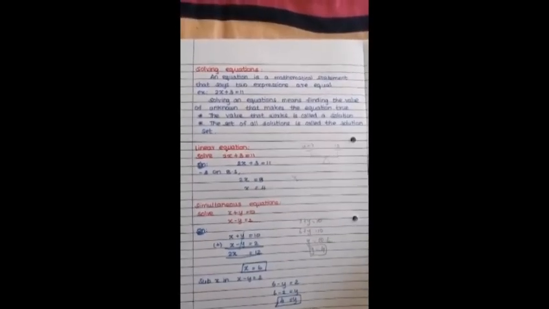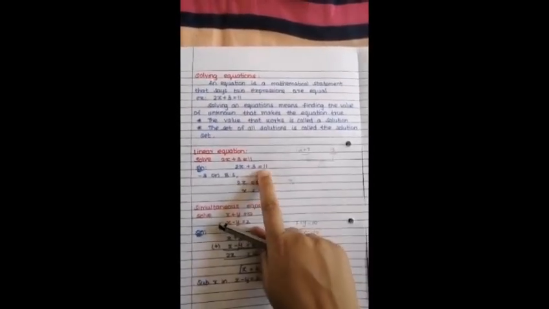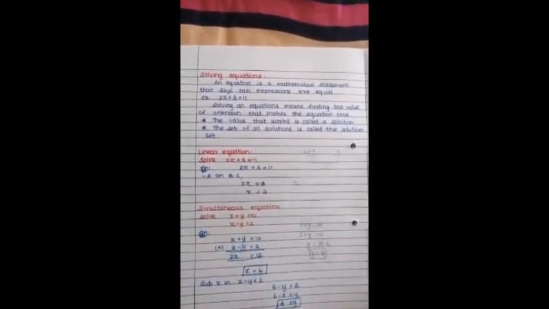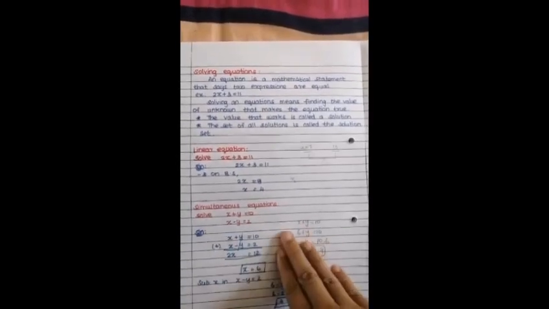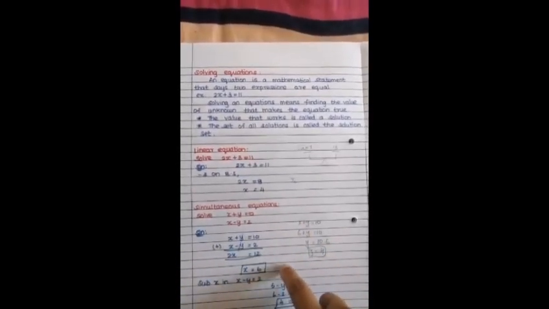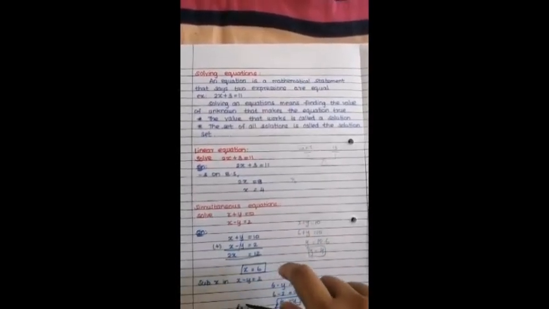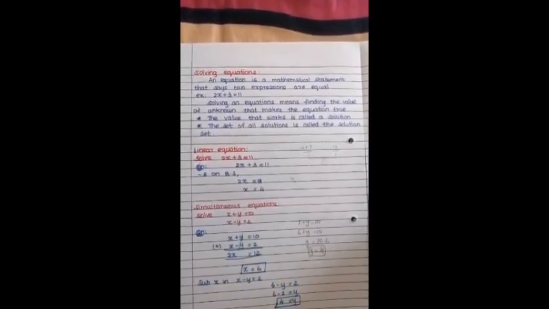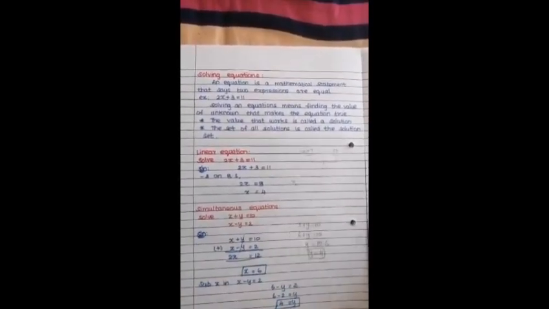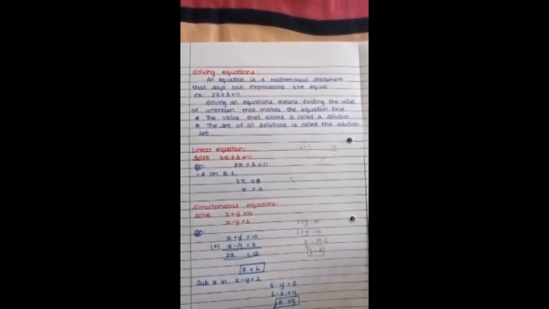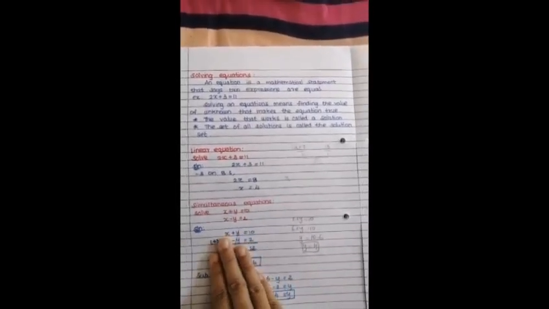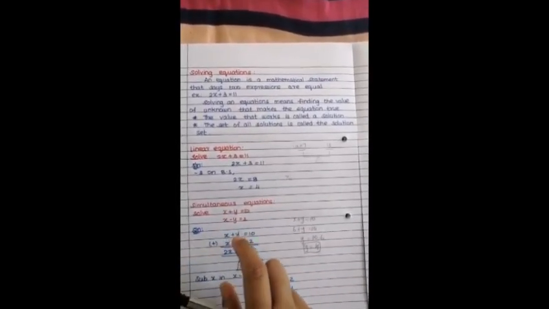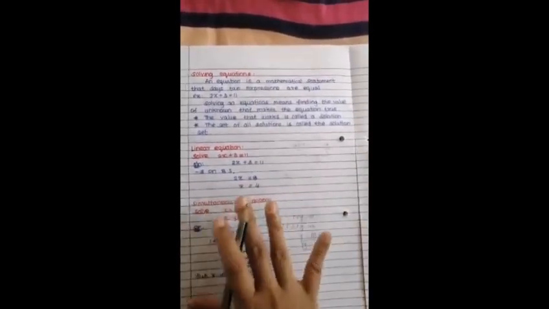For example, 2x plus 3 is equal to 11. Whatever is on the left hand side has the same value as whatever is on the right hand side. It comes from the word equal. If both sides match, the equation is true. Okay, let's go into the topic.